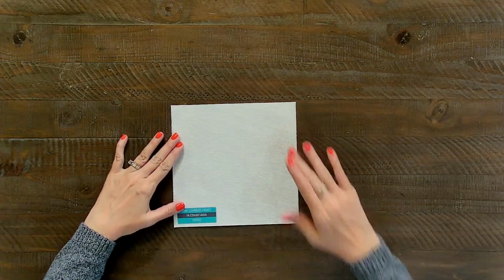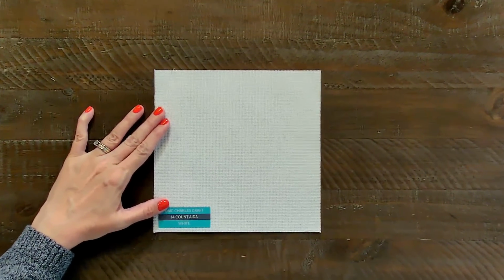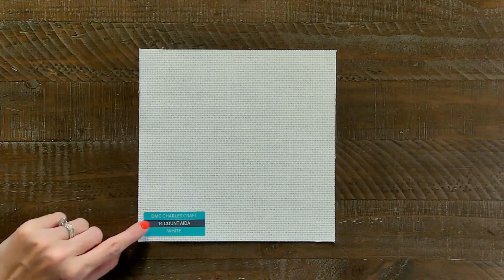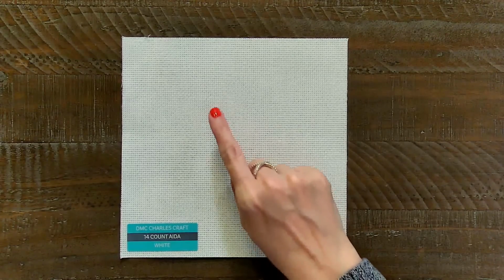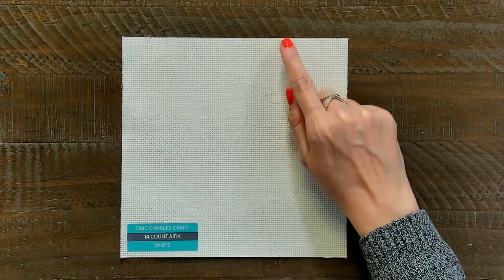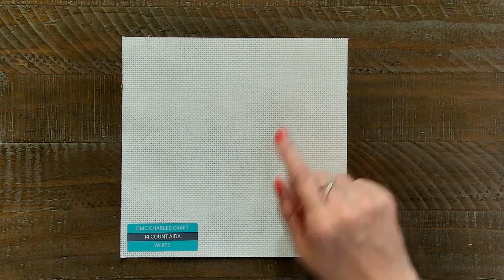So we're going to first talk about what Aida is and look at different Aidas. When you're looking at this video, we have put the brand, the count, and the color in case you want to buy that at Fat Quarter Shop. So Aida is an even weave fabric, meaning the fabric fibers have an even number of weft and warp threads per inch. Warp runs the length of fabric, and weft runs side to side or selvage to selvage.